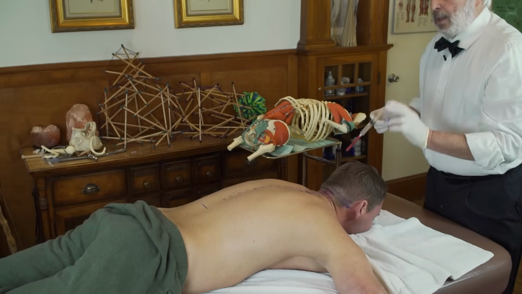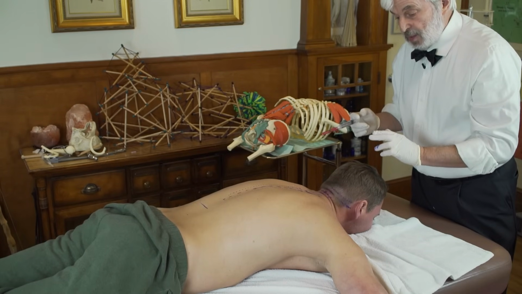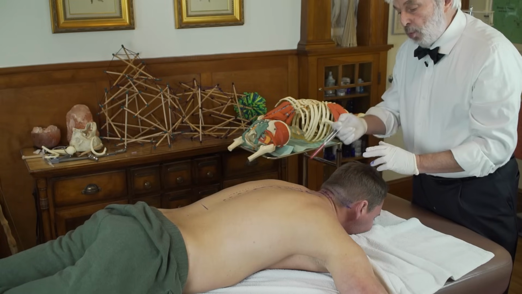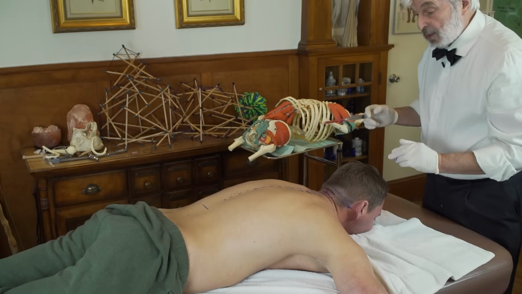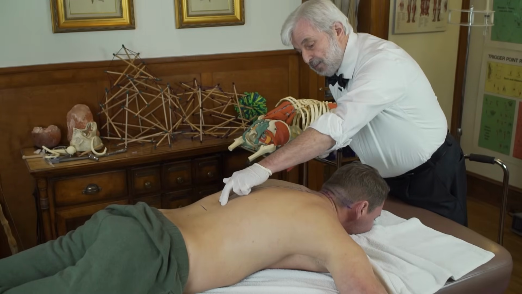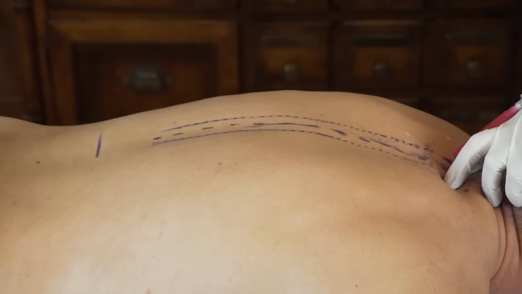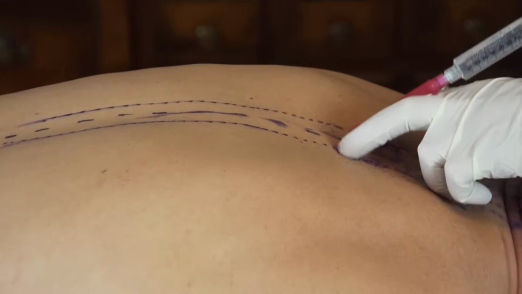Again, the needle must touch the bone. If the needle didn't touch the bone at the expected level, pull the needle back and redirect it. If you cannot find the bone, you will inject this next time. So you finish this injection up to the level T12, and then you inject the interspinous ligaments and supraspinous ligaments in the midline.